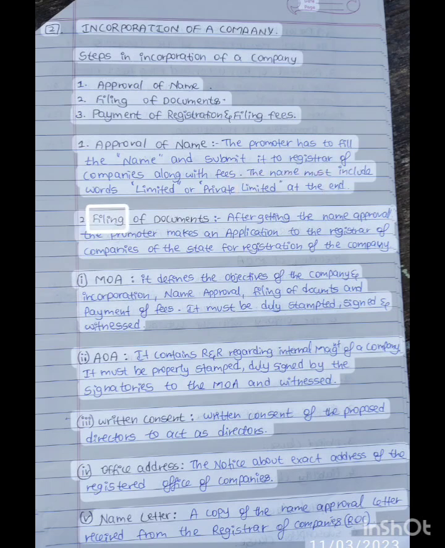2. Filing of documents. After getting the name approval, the promoter makes an application to the Registrar of Companies of the state for registration of the company. 1. MOA. It defines the objectives of the company. It must be duly stamped, signed and witnessed. AOA. It contains rules and regulations regarding the internal management of a company. It must be properly stamped, duly signed by the signatories to the MOA and witnessed.